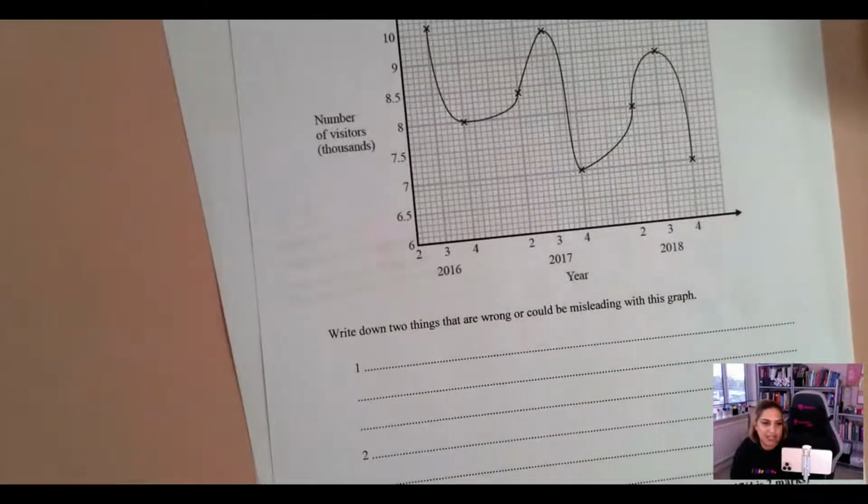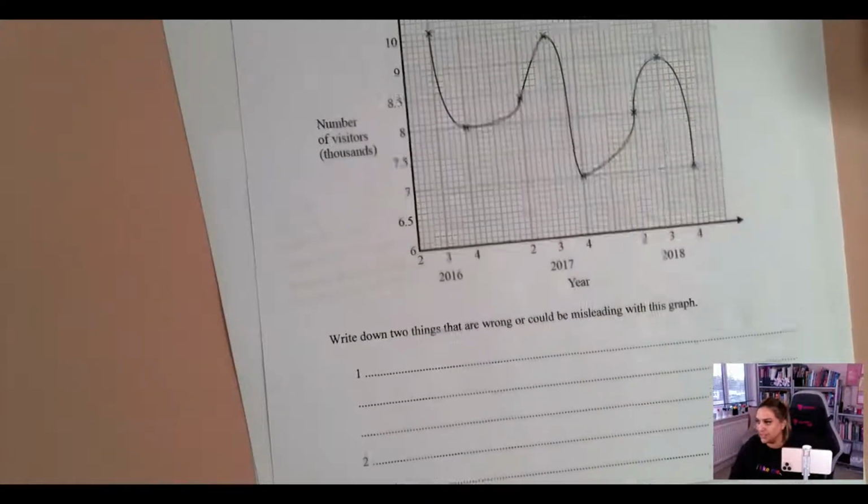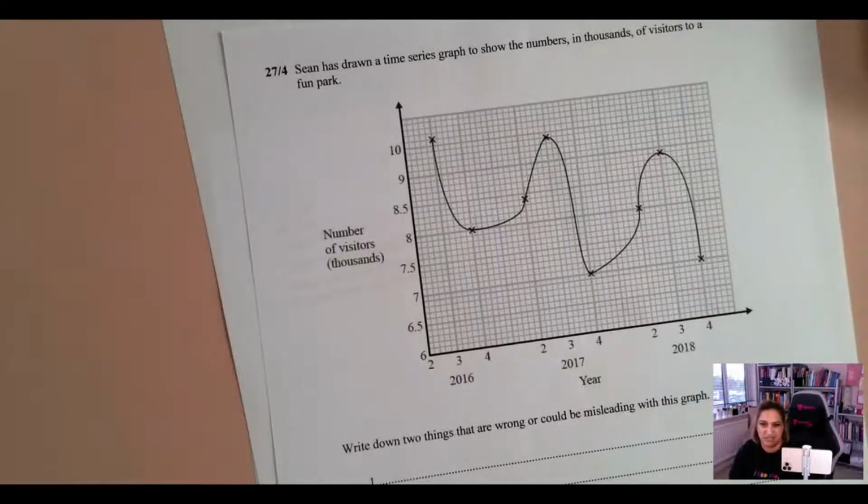Okay. Write 2 things that are wrong. Now, if you just look at this graph, exactly what I just said about the previous one: you join crosses up with straight lines, generally, unless it's a cumulative frequency graph, or a squared graph, which is a smiley face or sad face. So that's the first thing that's wrong. The points should be joined by straight lines, not curved lines.